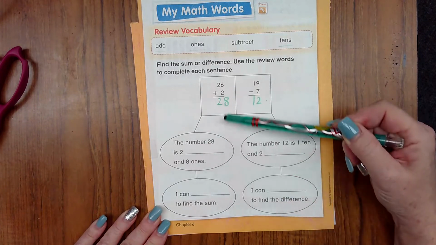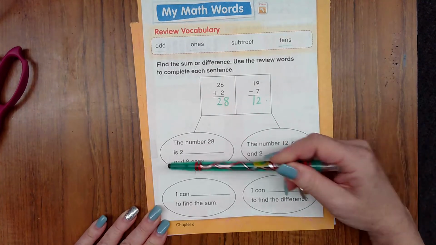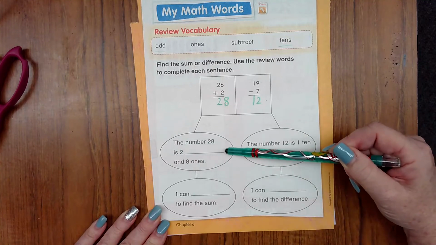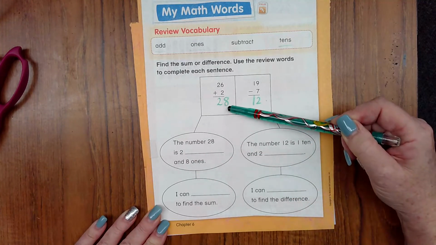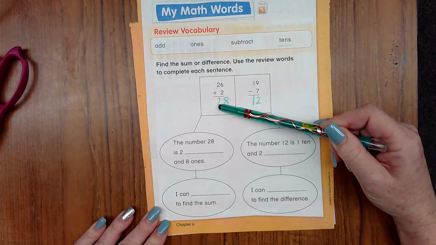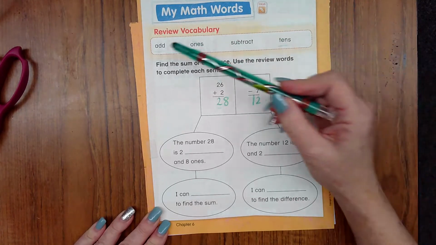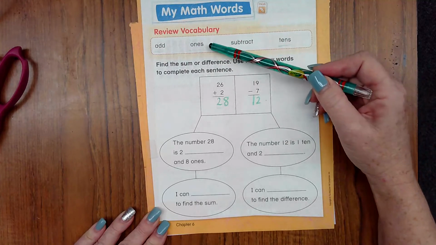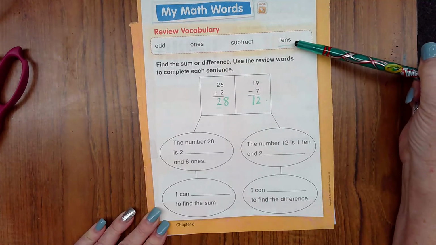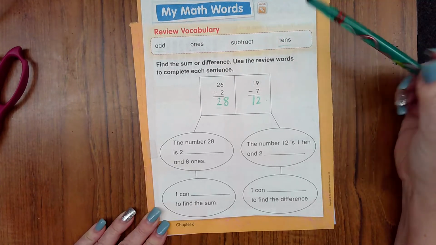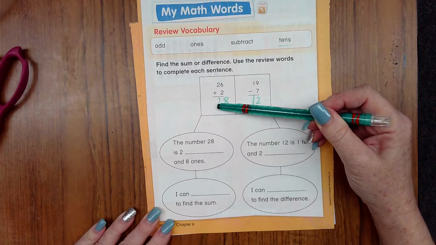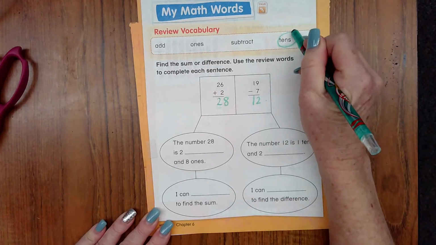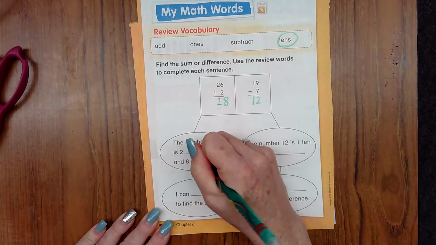The number 28 is 2 blank and 8 ones. Look at the number 28. We have 2 whats? Do we have 2 adds, 2 ones, 2 subtract, or 2 tens? Well, the 2 is not in the 1 spot. It's in the 10 spot. So I'm going to say tens. 2 tens.